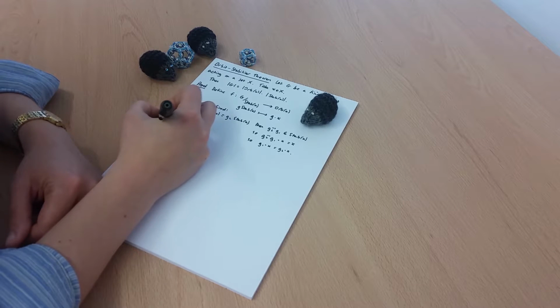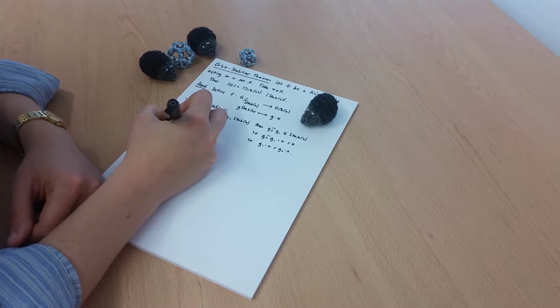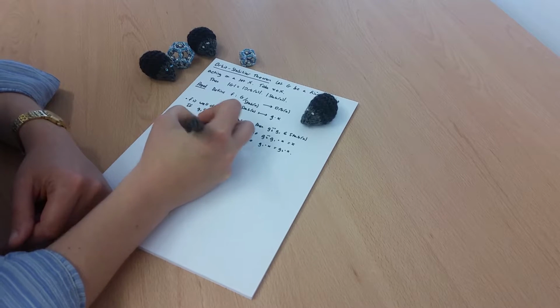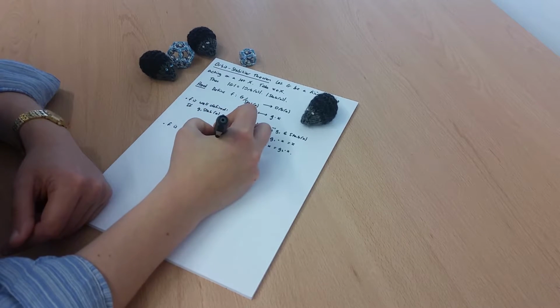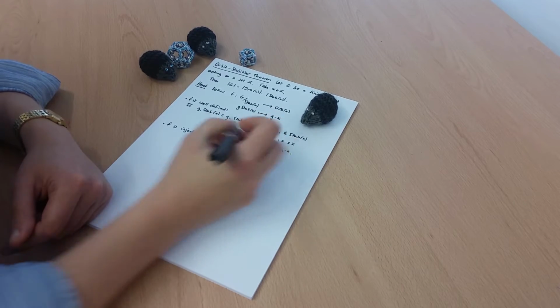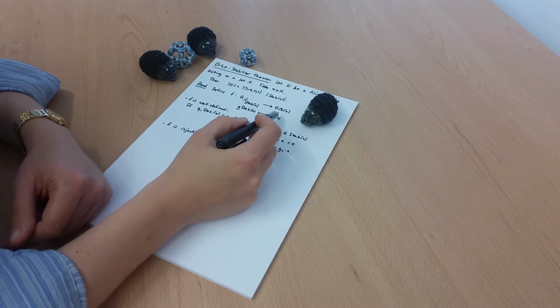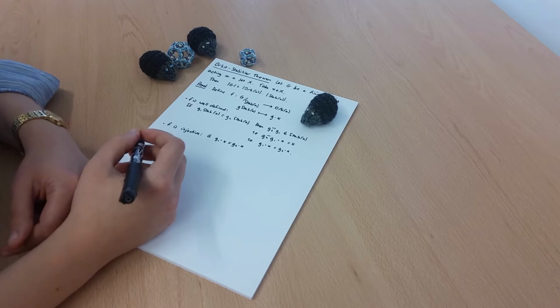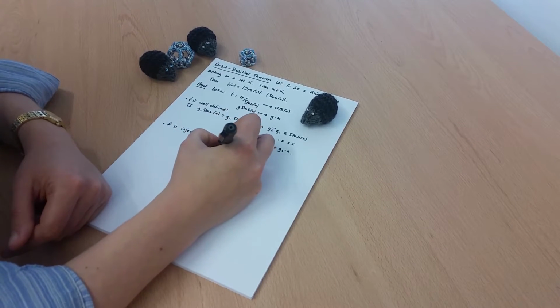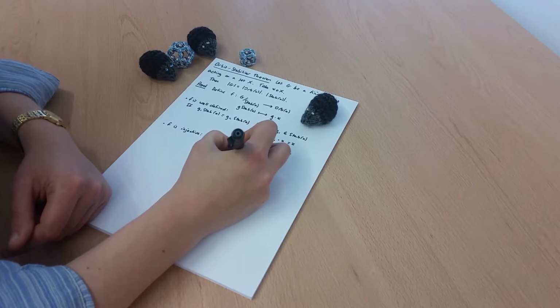We also want to show that it's a bijection, so let's show first that it's injective. So if g1 acting on x is the same as g2 acting on x, then g2 inverse g1 acting on x is just x.